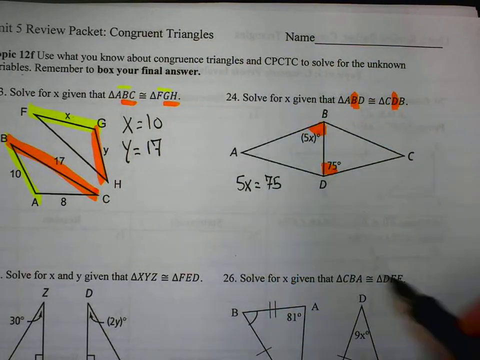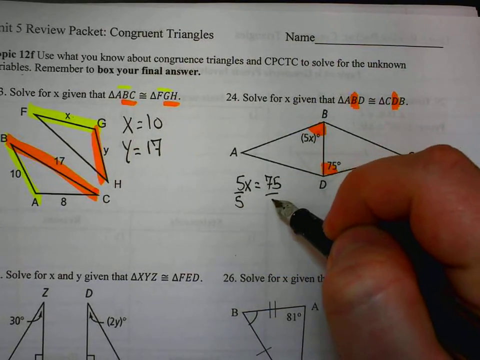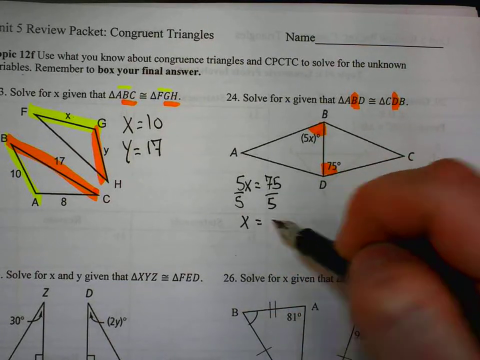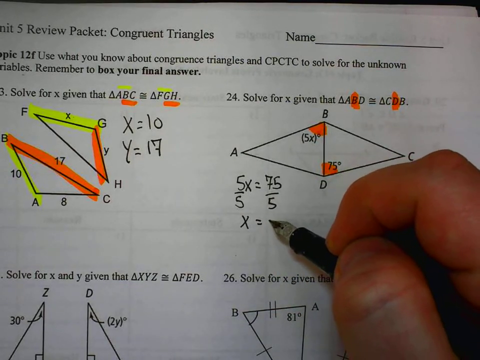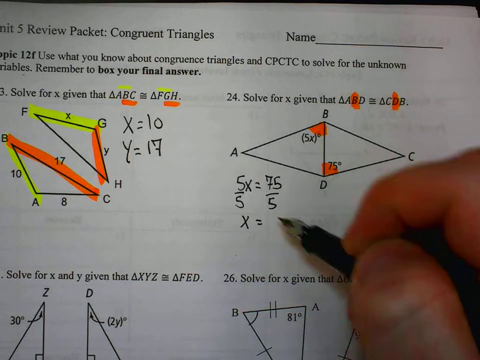5x equals 75, divide both sides by 5, and get x equals 17. Sorry, 15.